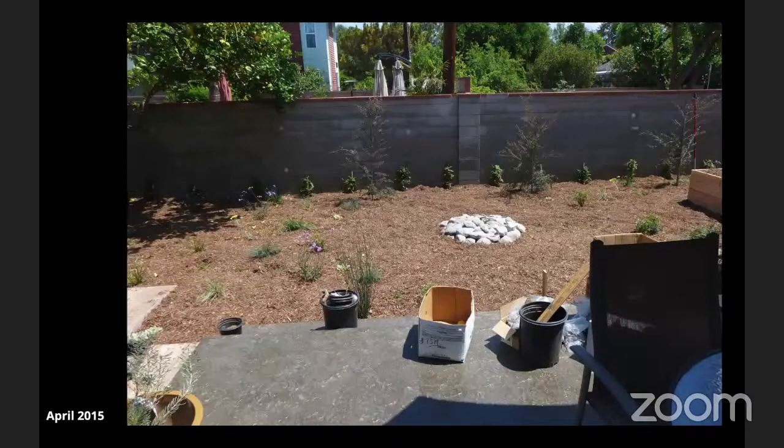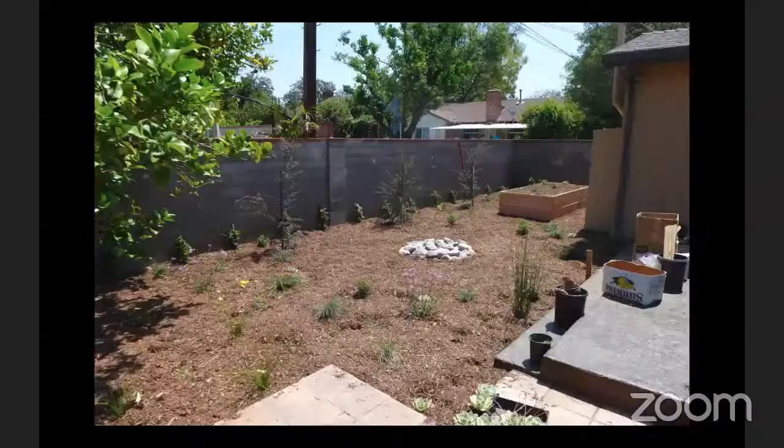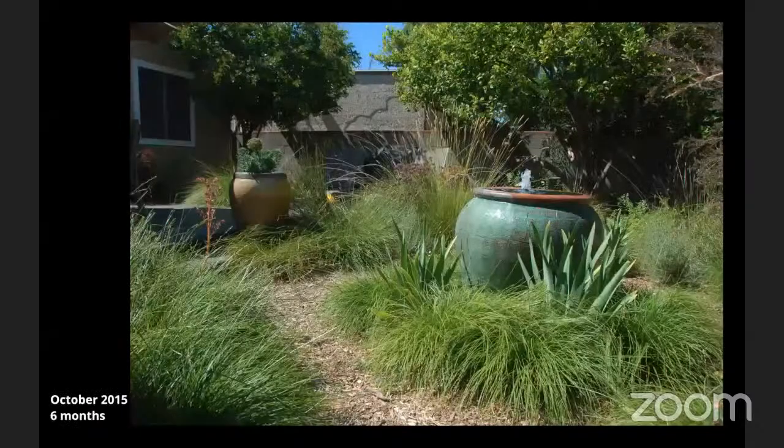So this is April 2015, right after planting. You can see the water feature hasn't gone in yet. We buried a little vault that came from the landscape supply store that's going to be the reservoir of the water. We put this project in over a number of weekends as we had time. And at this point in time, most people think, oh my God, I should have gotten way bigger plants. It's never going to grow in. It's going to take forever. But hesitate, because from April, this is October of the same year, 6 months later.